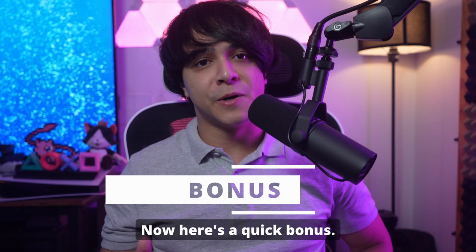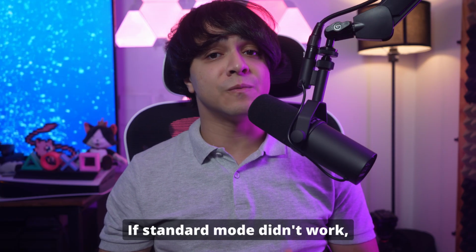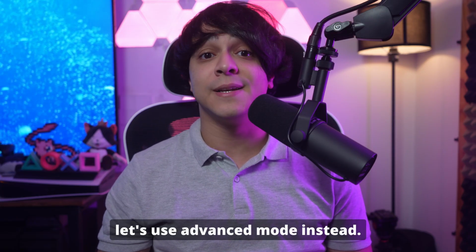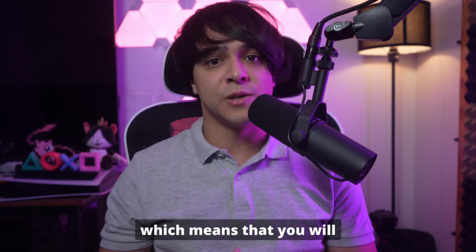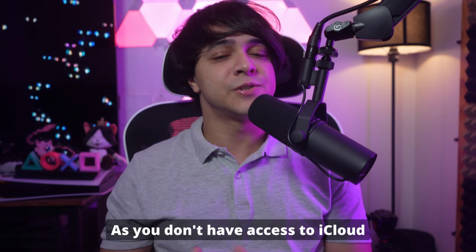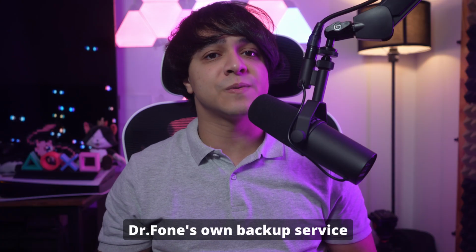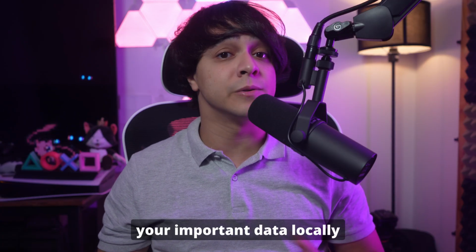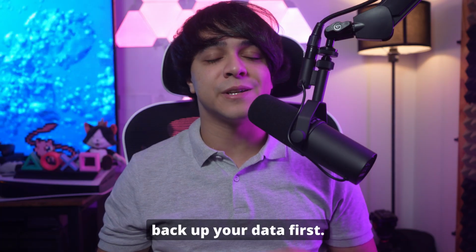Now here's a quick bonus. Back up your data and do a full restore. If Standard Mode didn't work, let's use Advanced Mode instead. Now, this mode will delete all of your data, which means that you will need to back up your data. As you don't have access to iCloud because of this issue, Dr.Fone's own backup service will allow you to back up your important data locally onto your Mac or PC. So let's look at how to back up your data first.